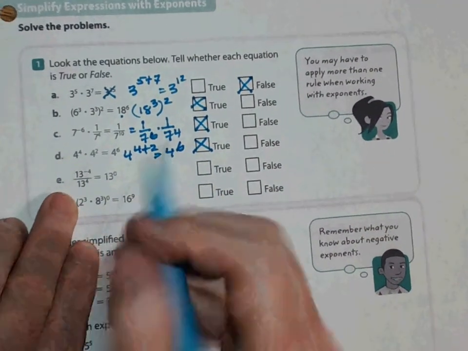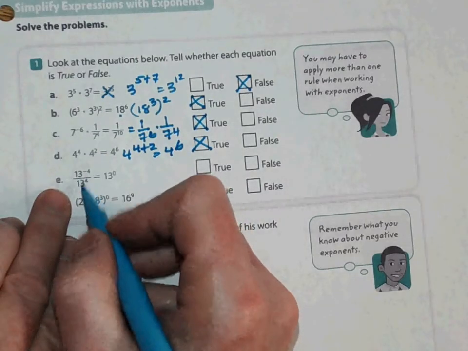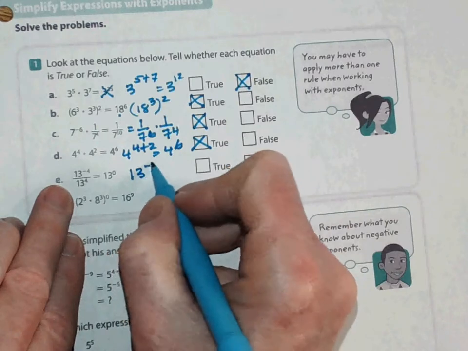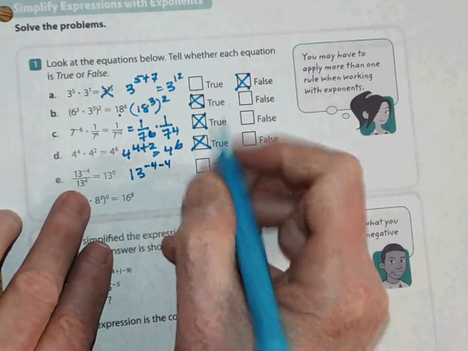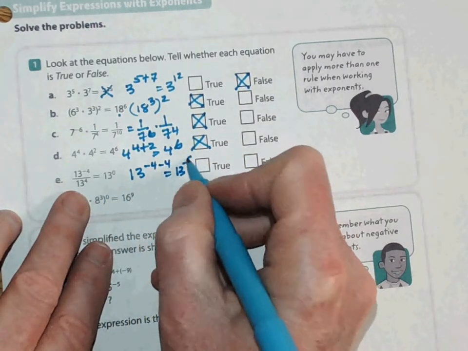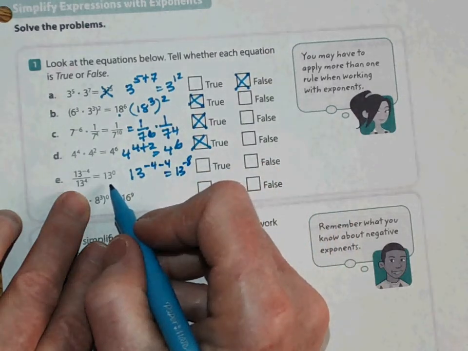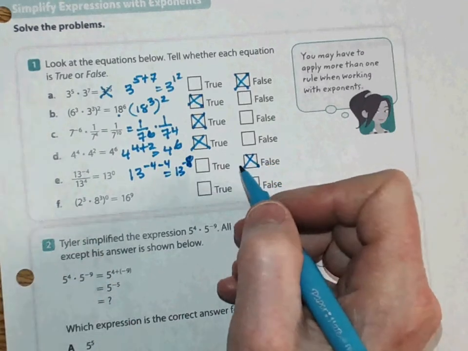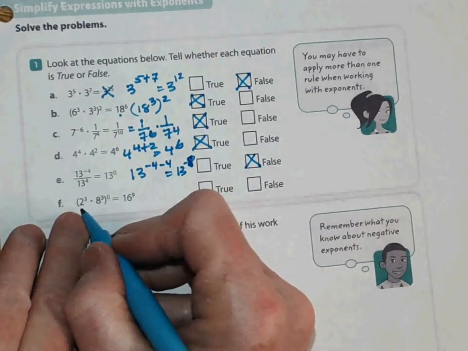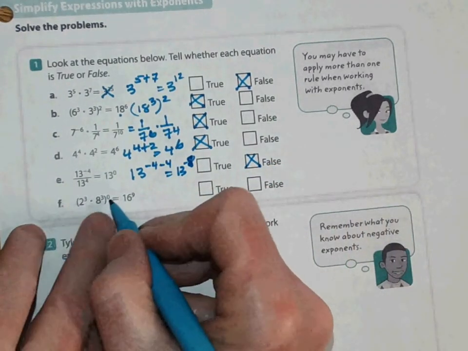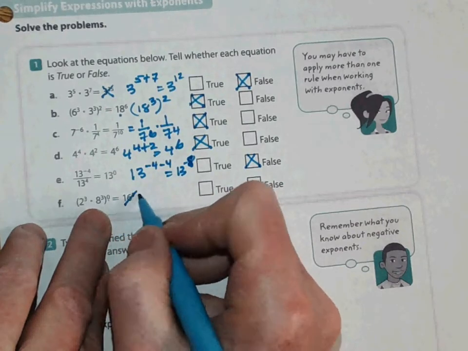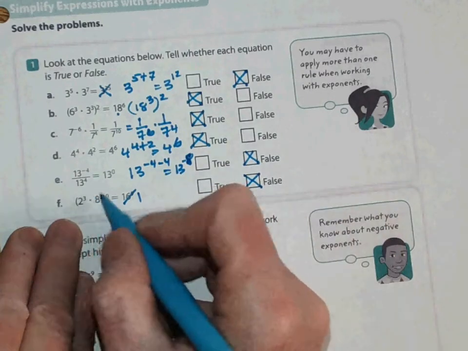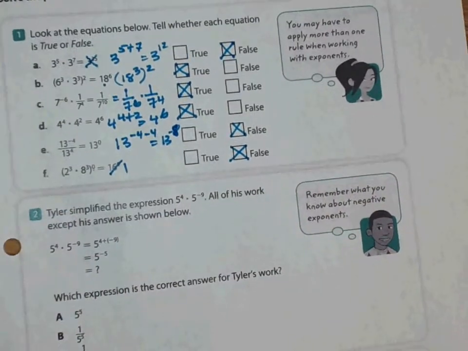This one, if I use my rule for quotient, I know that it's going to be negative 4 minus 4, which is 13 to the negative 8, which is not equal to 13 to the 0. So that is false. Finally, all of this raised to the 0 power equals 1. So this is false. No matter what you have in there, if anything is raised to the 0 power, it equals 1.